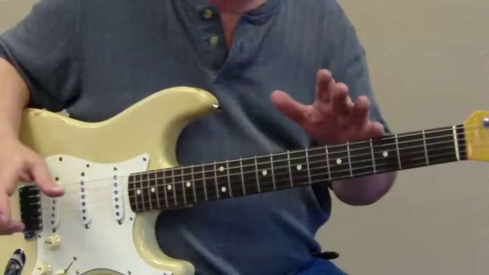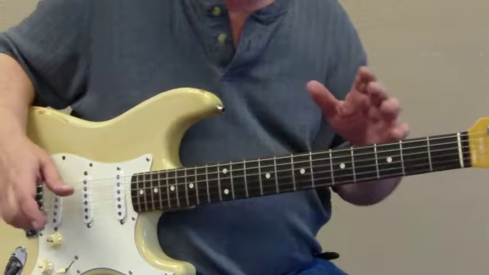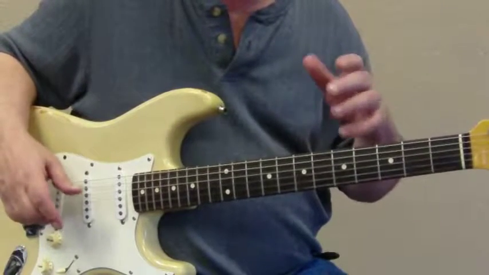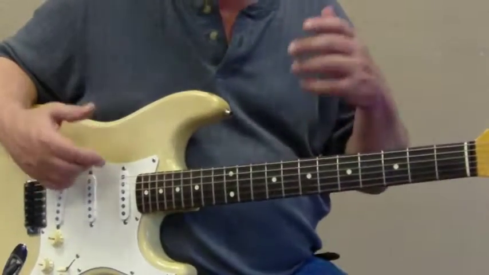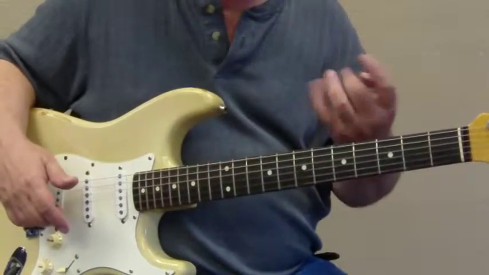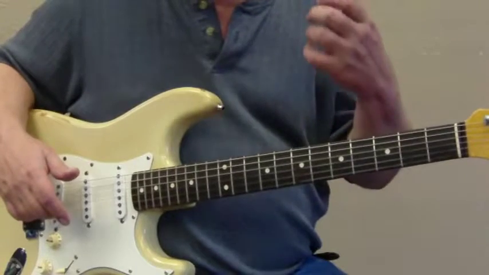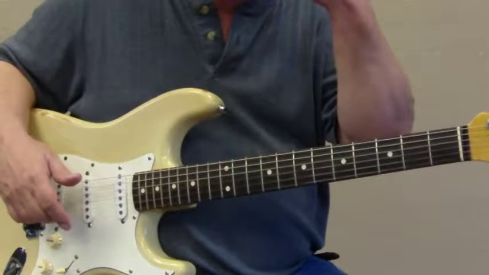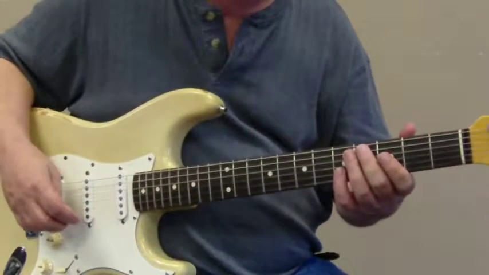it becomes automatic. It's not a lot of brain work, because you're doing it like riding a bicycle. It's something that your hand has done so many times. It instinctively knows what to do. You just think of the picture of the pattern in your mind, visualize the neck, and your hand plays that picture.